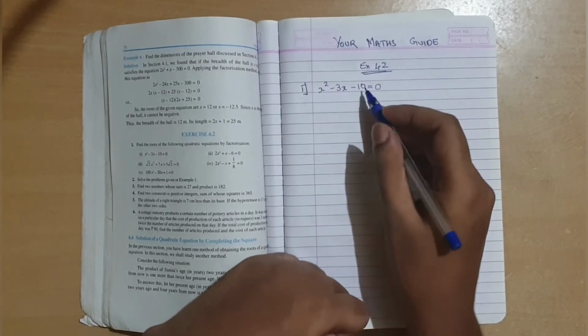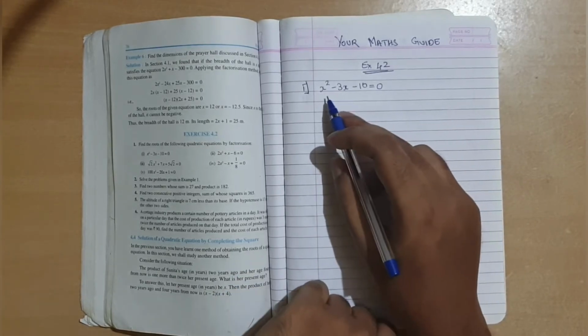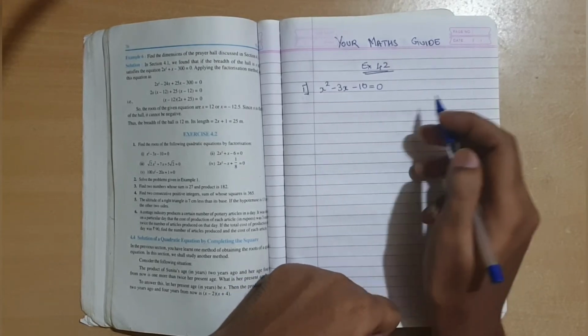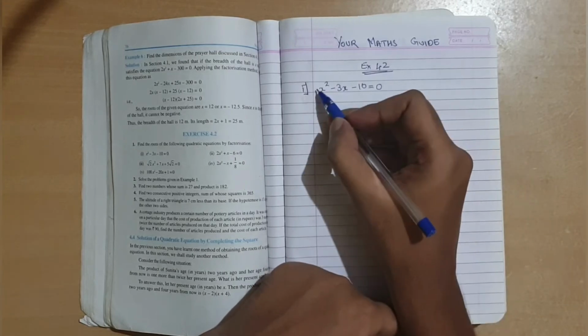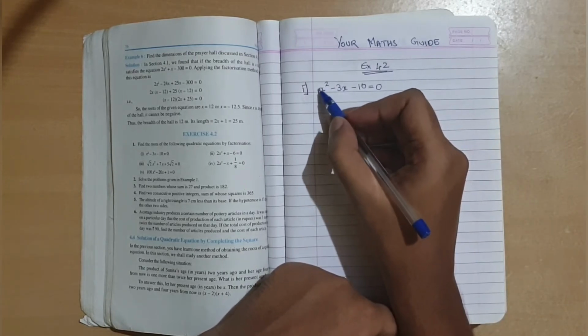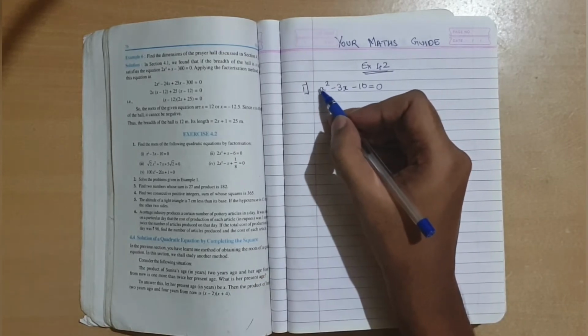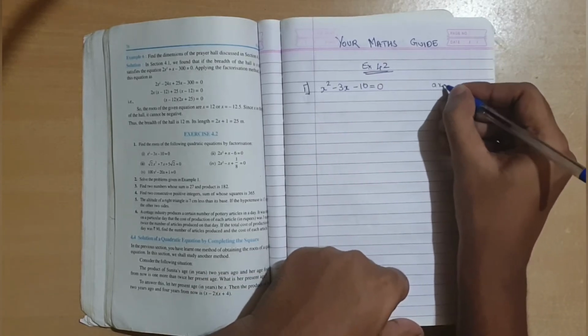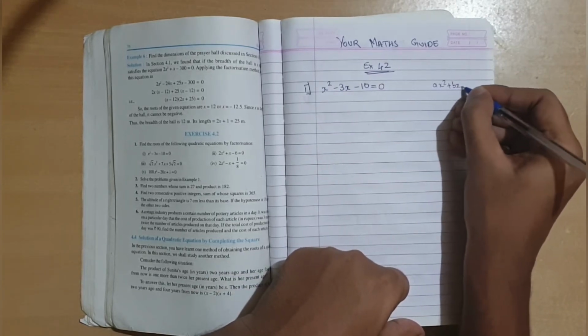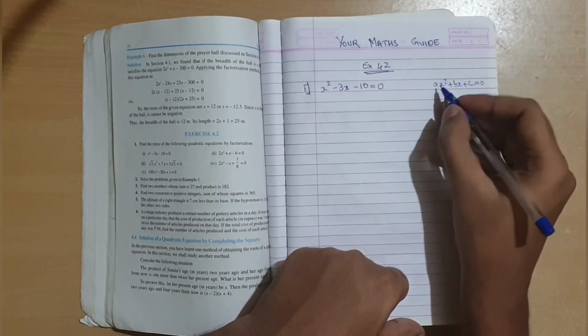Equal to 0. Guys, as I told you earlier, while performing factorization of any quadratic equation, suppose now ax square plus bx plus c is equal to 0.